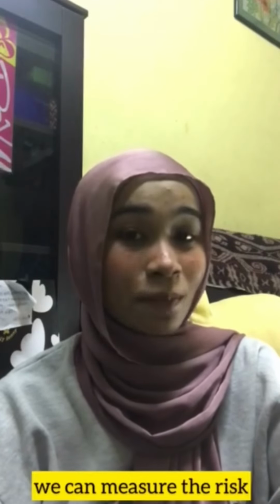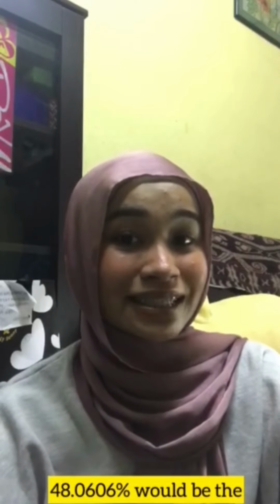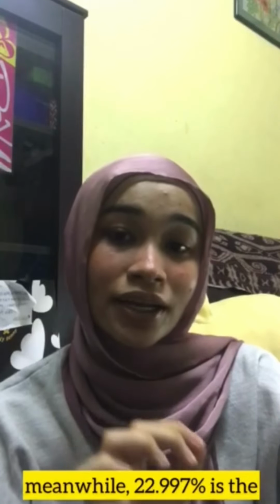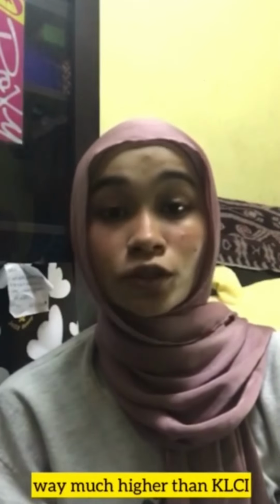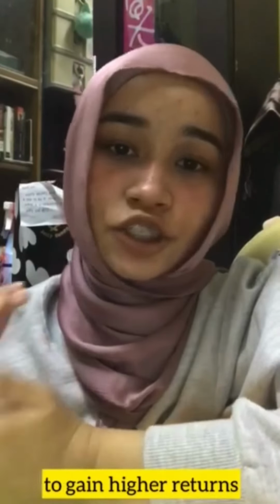After we have collected the important data of the selected stock, we could measure the risk and return by using the Markowitz model. 48.8606% will be the return of the portfolio, meanwhile 22.997% is the portfolio's risk. We move on to the performance between the selected portfolio risk and return with KLCI risk and return. For the portfolio return section, ours is 48.8606, way higher than KLCI, which is only -2.2926. As we all know, nowadays investors are seeking opportunities to gain higher returns.